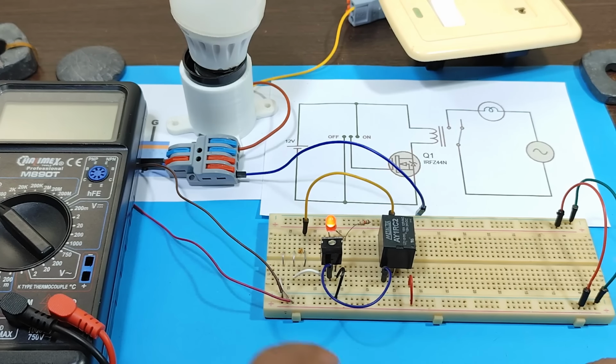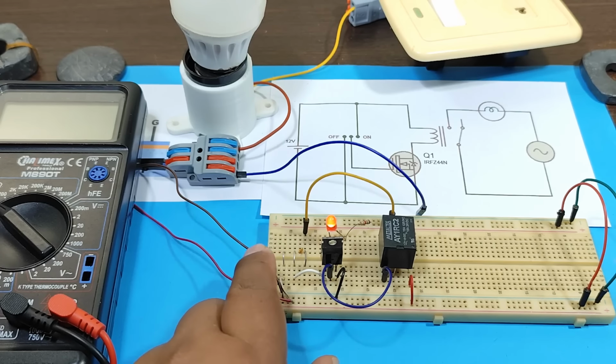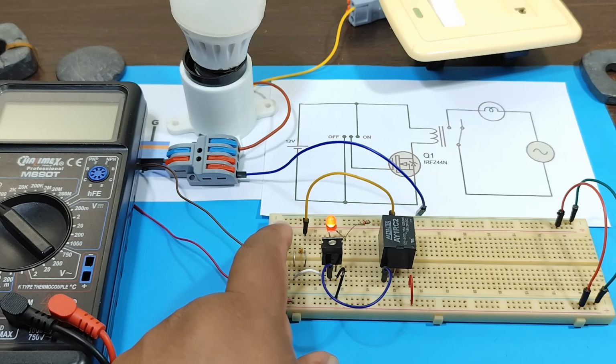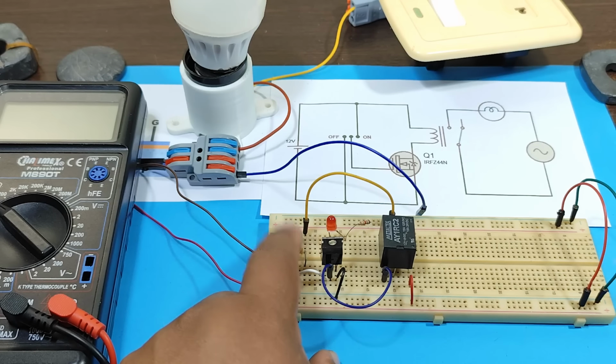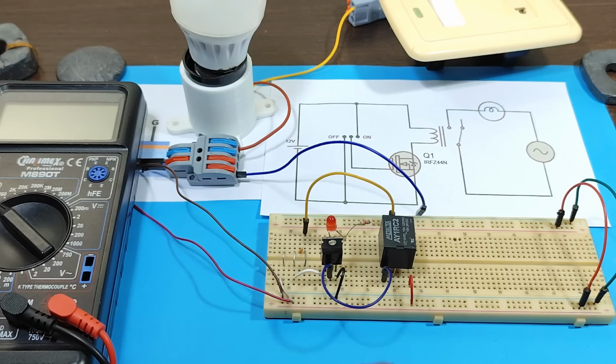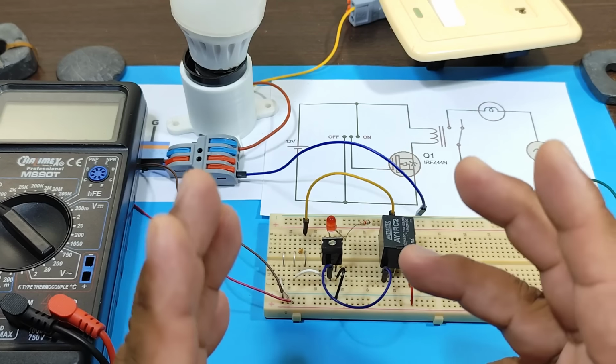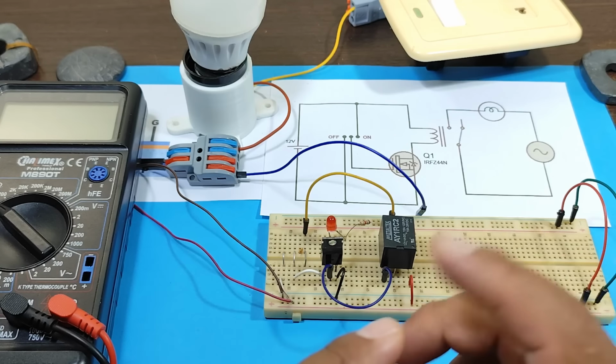Okay, now listen carefully. To turn it off, I have to press the negative electrode along with the gate electrode. However, you can see that it generates a buzzing sound. That sound is the relay trying to activate or deactivate.